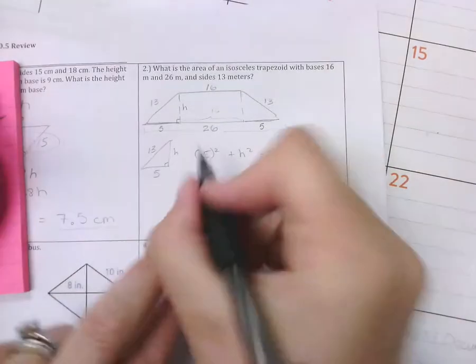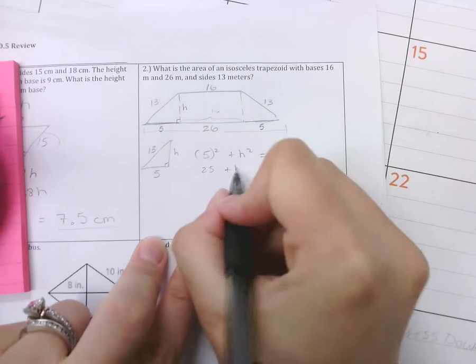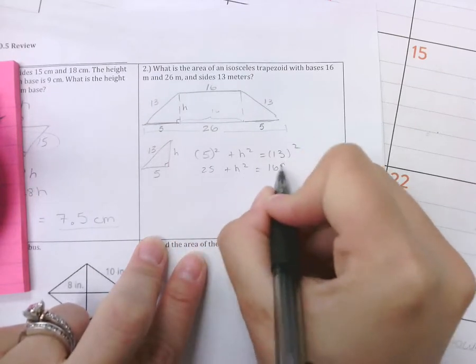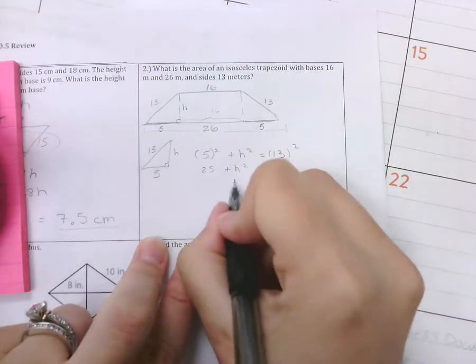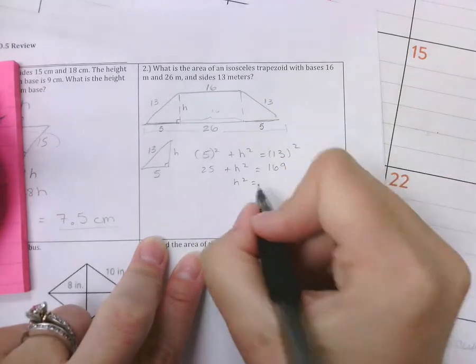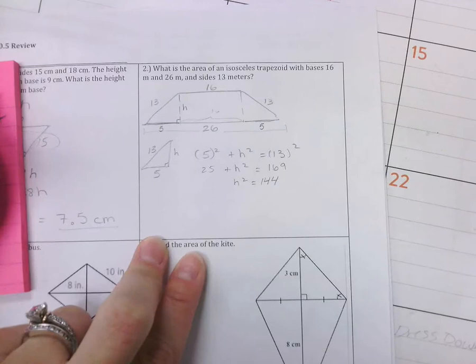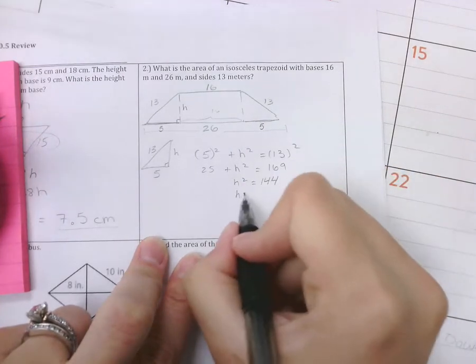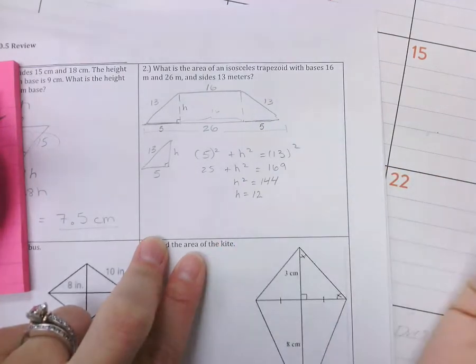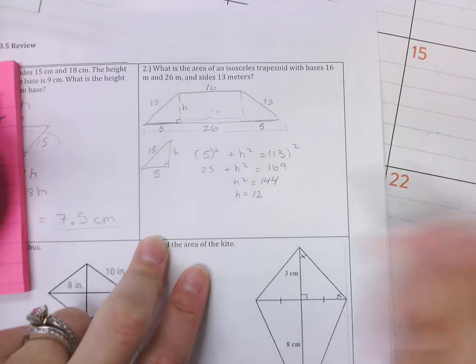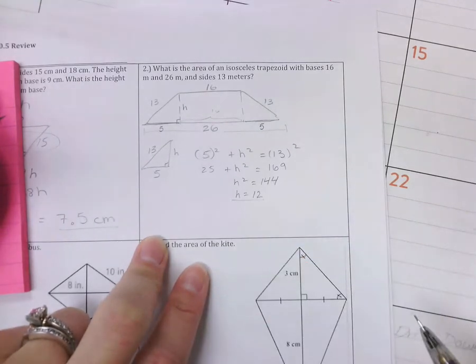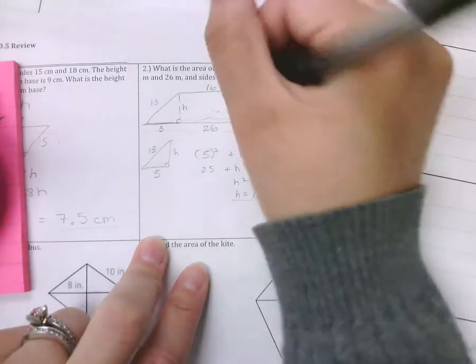Okay, 5 squared is 25. 13 squared is 169. Then you will subtract and get 144. And the square root of 144 is 12. So the height is 12. That's not the answer, but that's our height, and we need that.